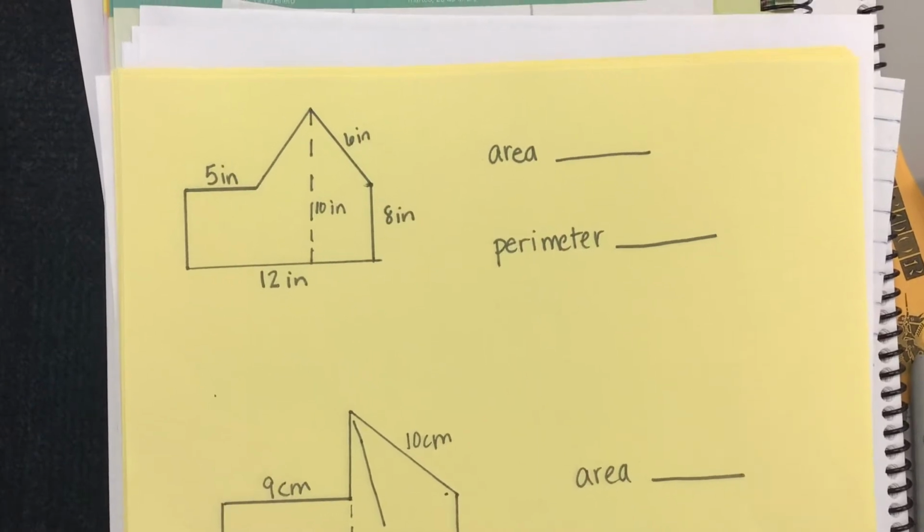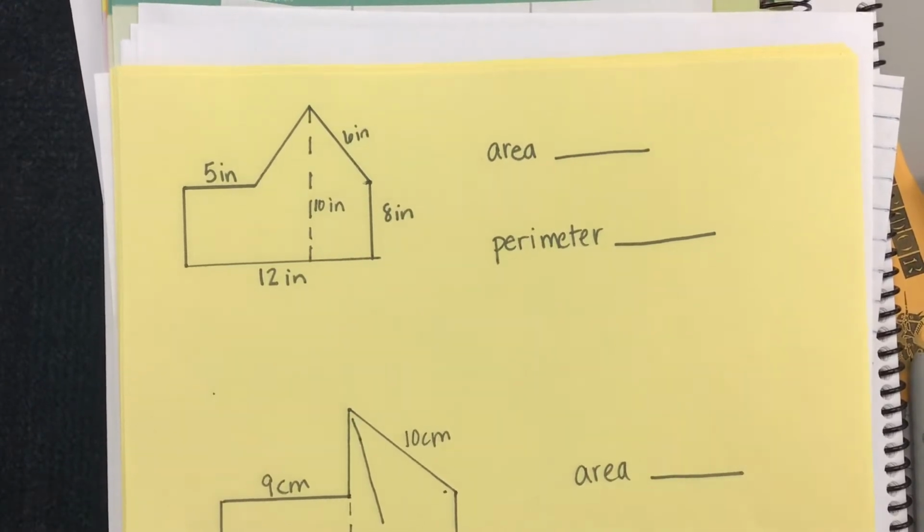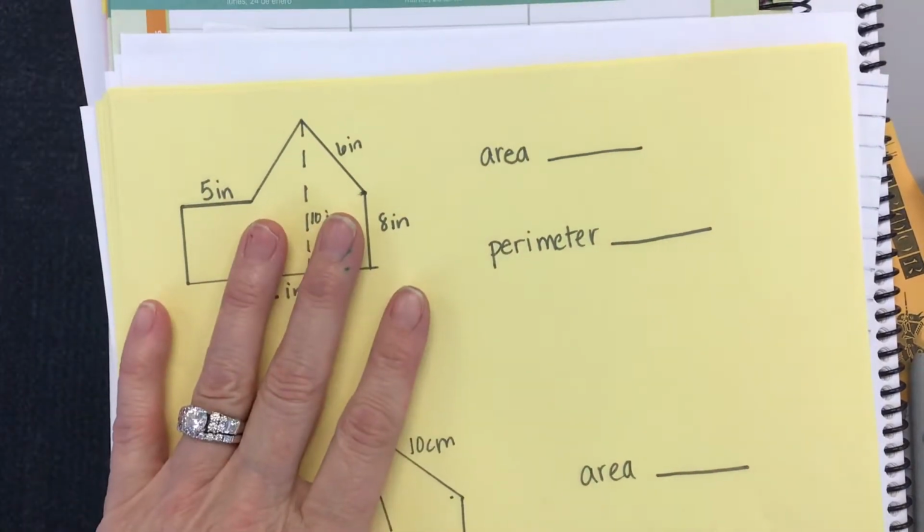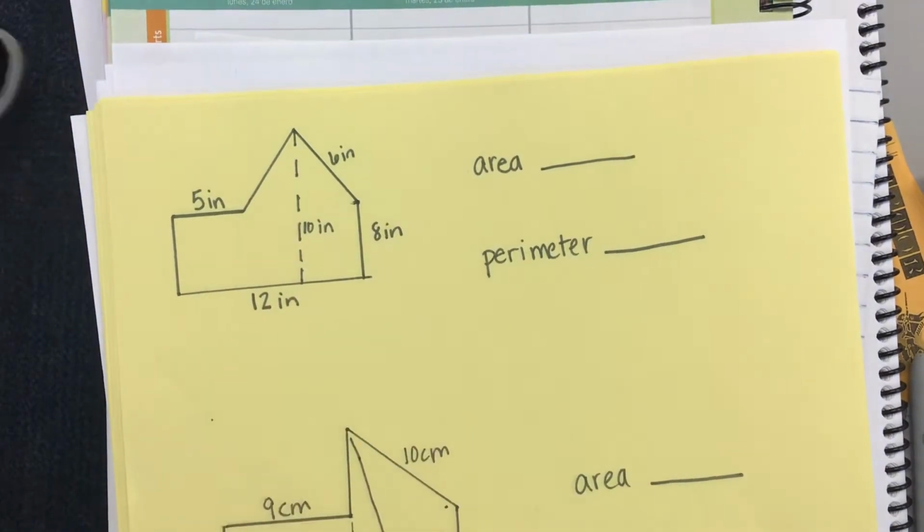It should improve our NWEA scores, and it can help us be a level 4 on the post test, because on the post test you're going to have to be able to find the area of a triangle if you want to be a level 4.